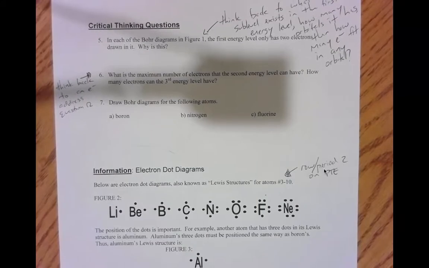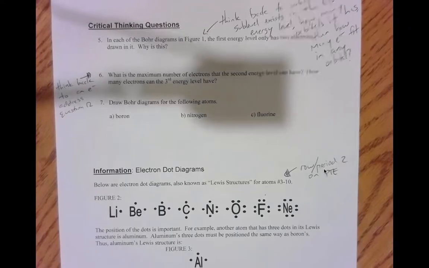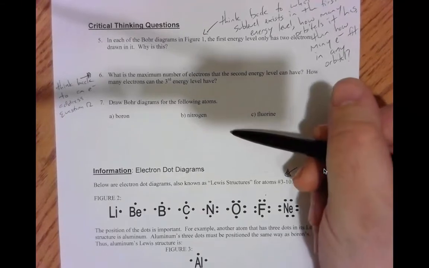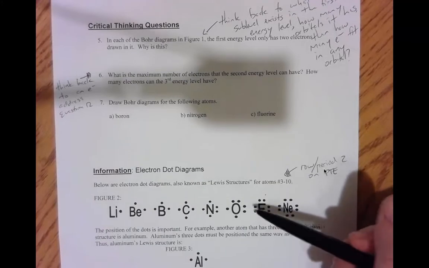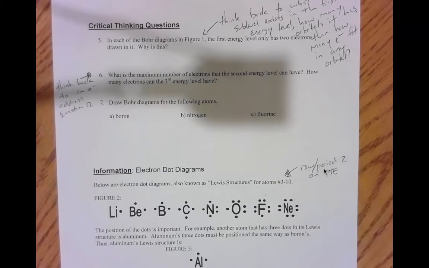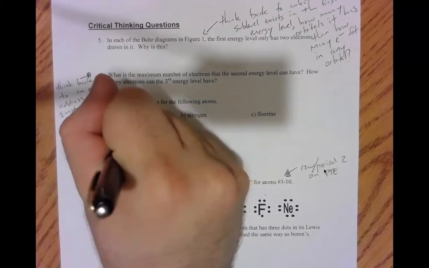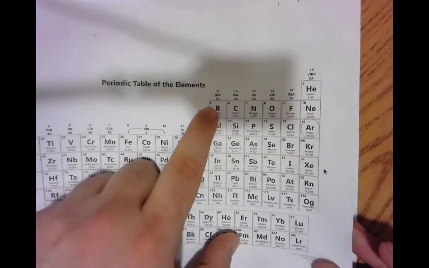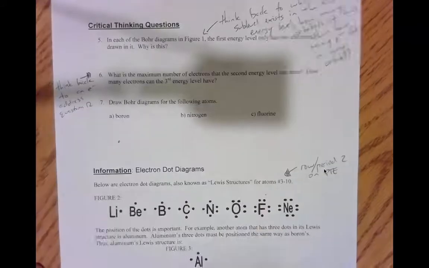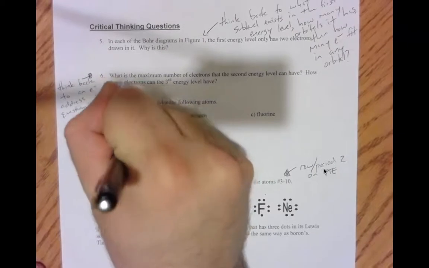Next we are going to draw some Bohr diagrams for some different elements. These are the Bohr diagrams that we are going to compare to some electron diagrams down below in the next section. I am going to help you draw boron. Remember guys, in the nucleus we're going to put our protons and our neutrons. We see that the atomic number is 5, so that means we have 5 protons.